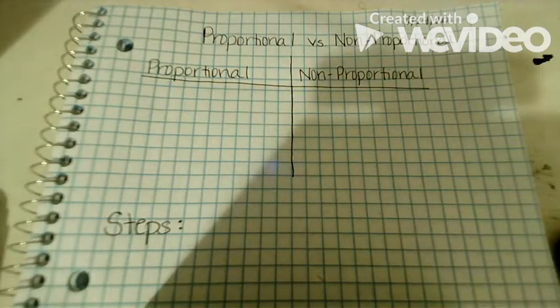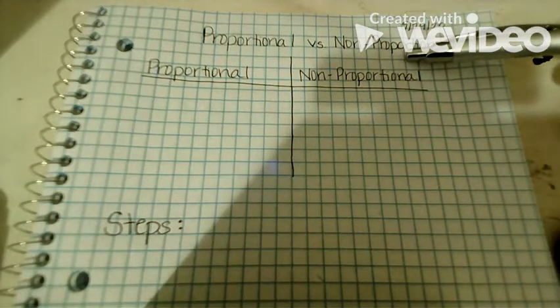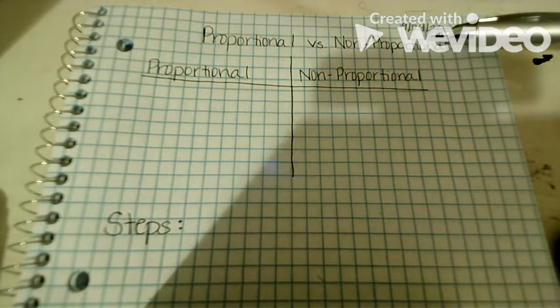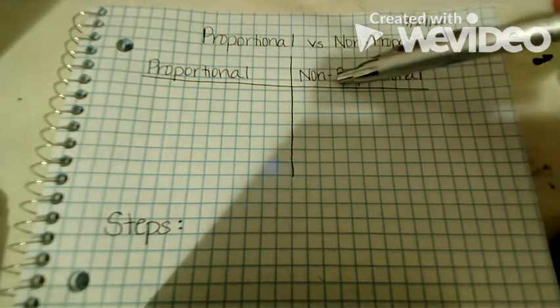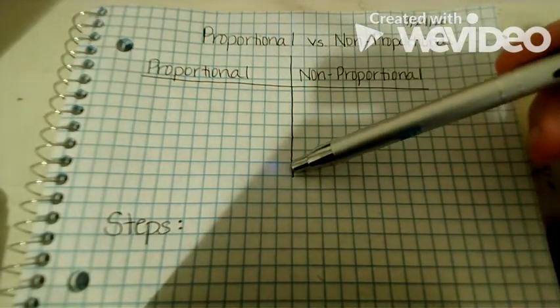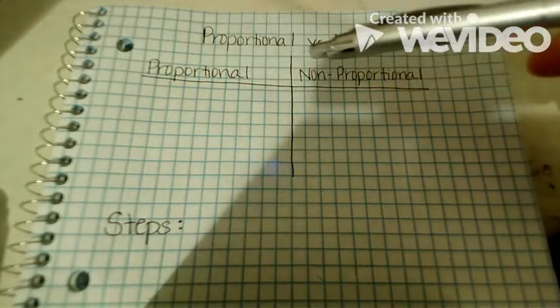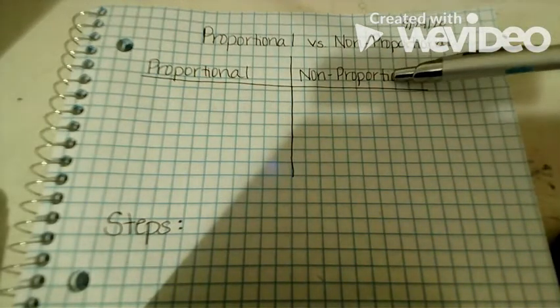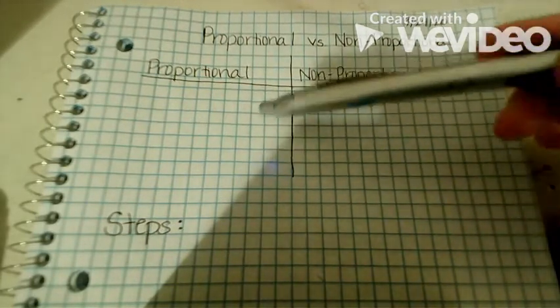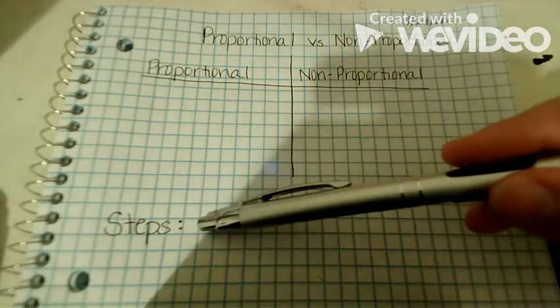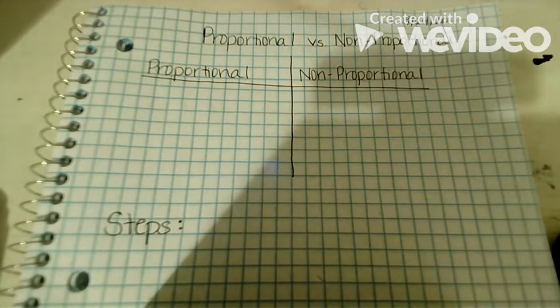Alright guys, we're going to start our notes. So what I need you to do is to pause this video and set your notebook up to look like mine, okay? You need the title, proportional versus non-proportional. You need the date, today's the 24th. And then you just need a T-chart with some space to write. One side's going to say proportional, one side's going to say non-proportional. Okay, leave a little bit of space to write. And then you're going to put steps. Okay, so pause this video, take a minute to do that, and then unpause and we'll continue.